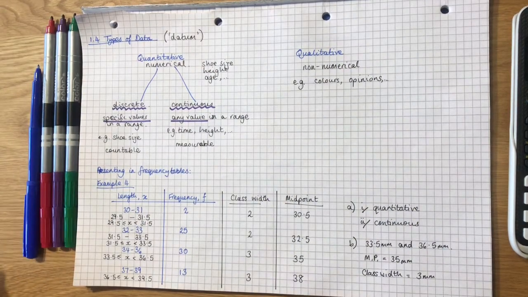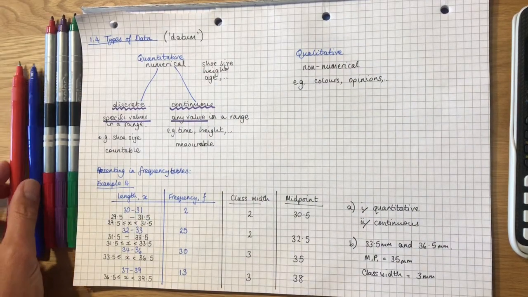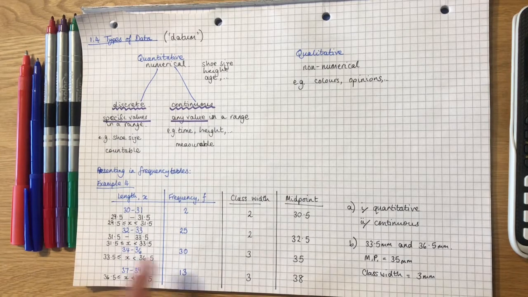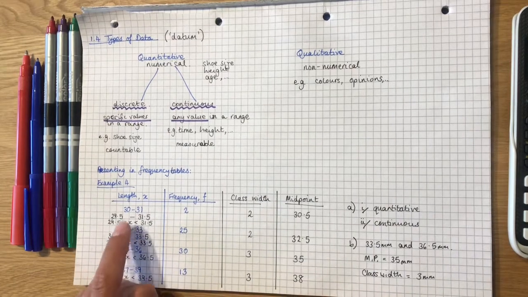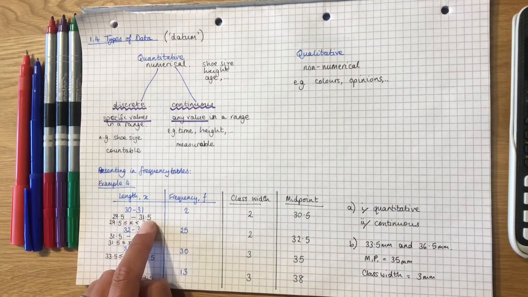Now, there's one more thing I want to point out to you before we finish this video. Two more things actually. The first one is make sure that you're happy with what this frequency table represents. What we have here is there are 2 butterflies whose wing length measured between 29.5 and 31.5 millimetres.